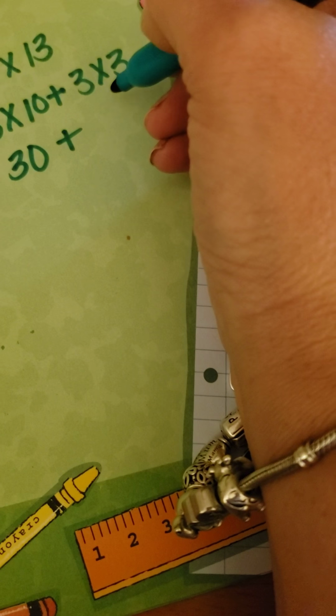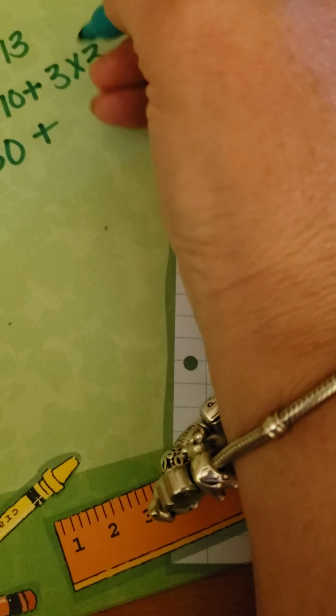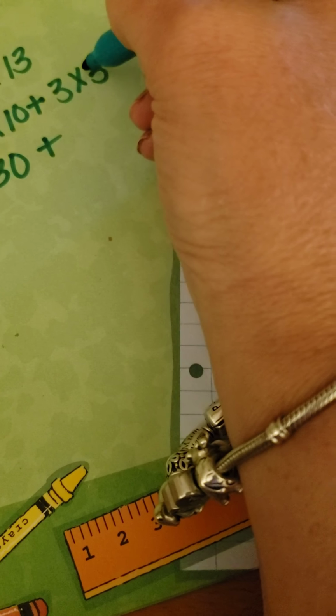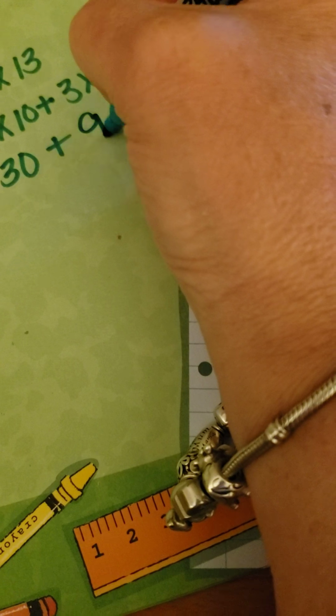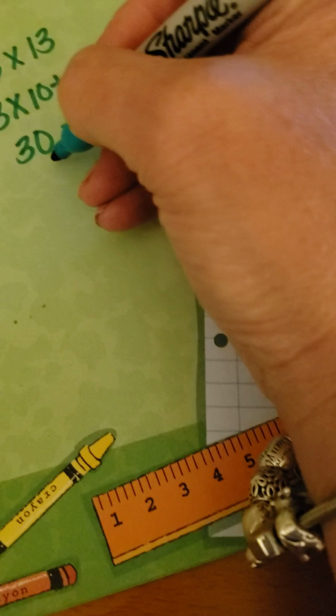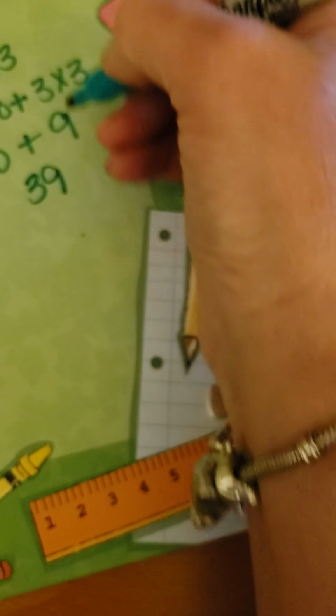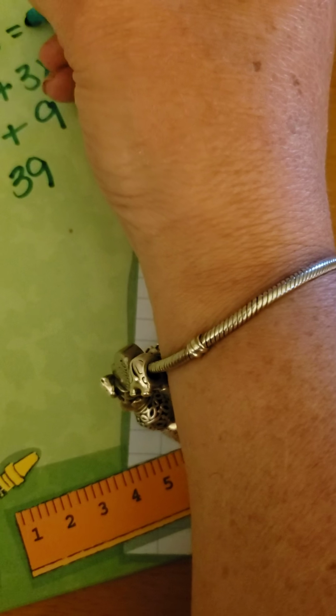If we don't know our 3s, we can double it. Or if we do know our 3s, then it's 3, 6, 9. So 13 times 3 would be 30 plus 9, which is 39. So that would be 39.